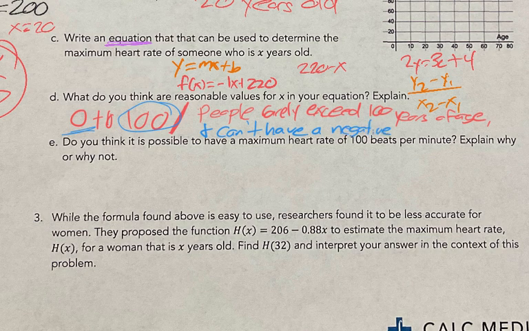Except technically, when you're pregnant, the kid has a heartbeat in the womb, and is that negative years old? I guess my brain can't comprehend a negative. I agree. Is that part of zero? No, it's not part of zero.